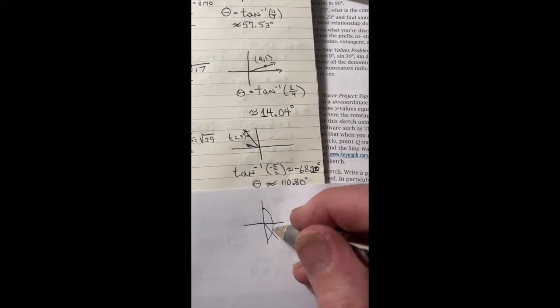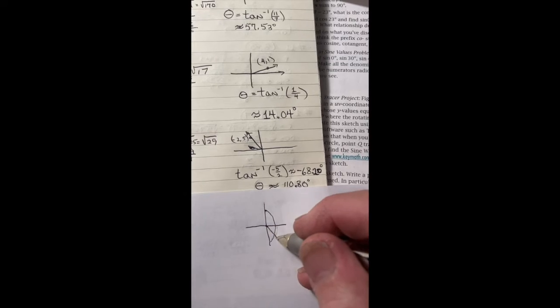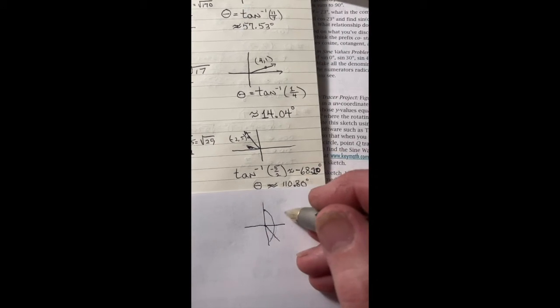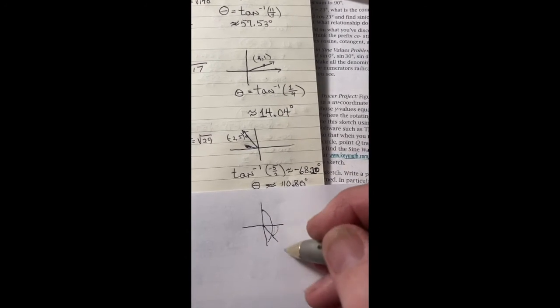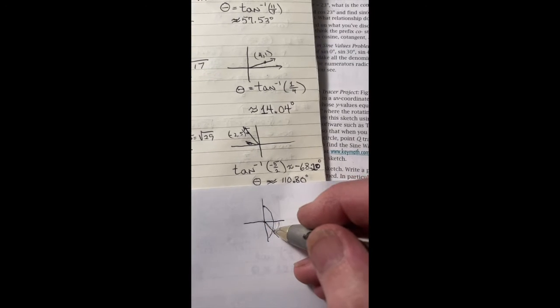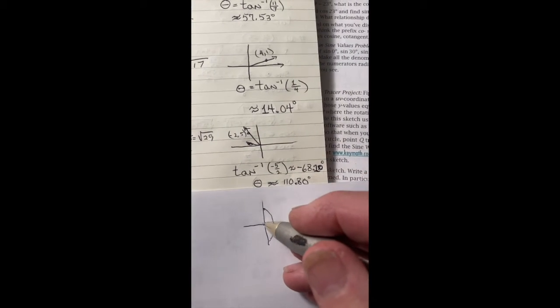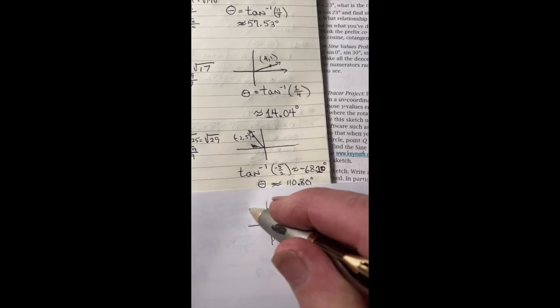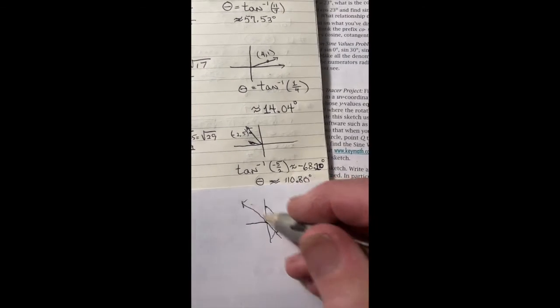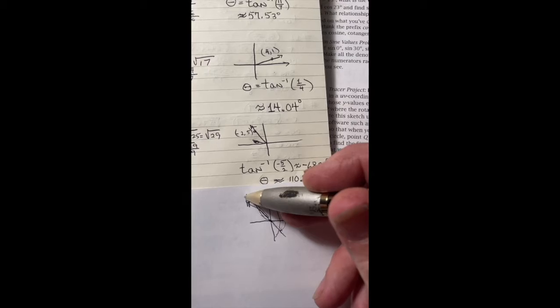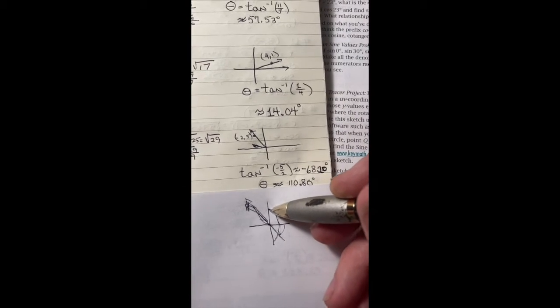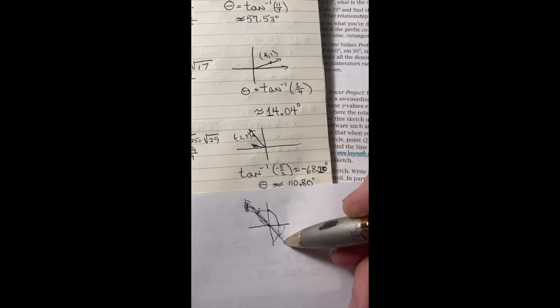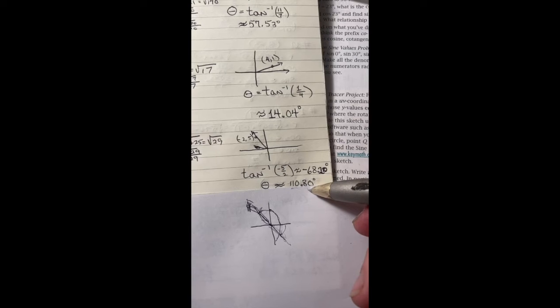And this is what you're going to get, the negative 68.2. It's that. But this isn't what you have. What you have is the other side of this going up that way. The slope of this is the same. So this is the angle that you're actually looking for, this one here. It's exactly the opposite of this ray here. So we're adding 180 degrees to it and getting 110.80 degrees.